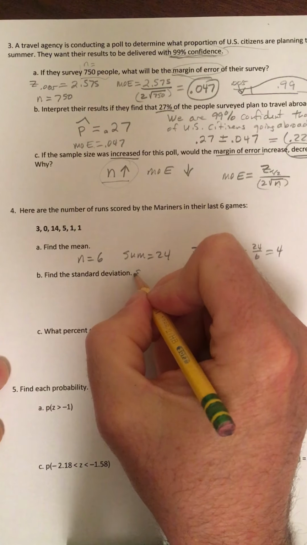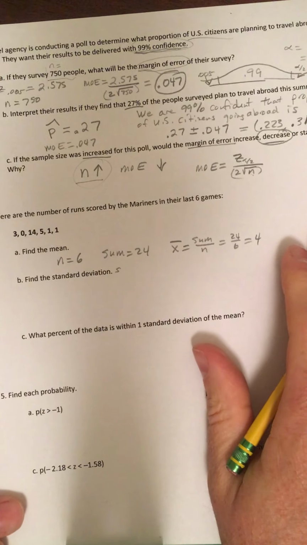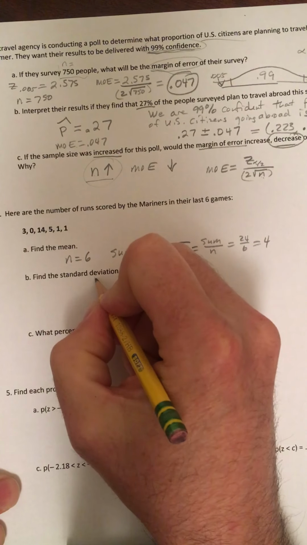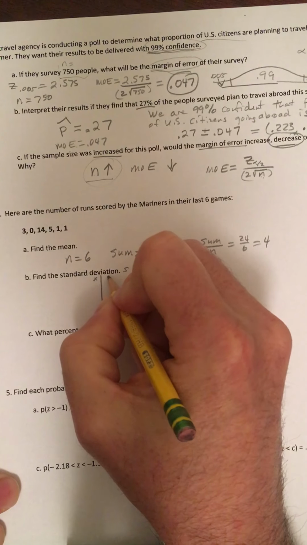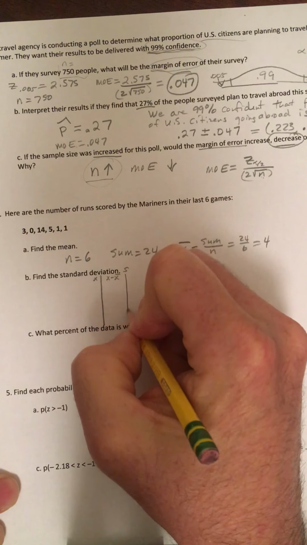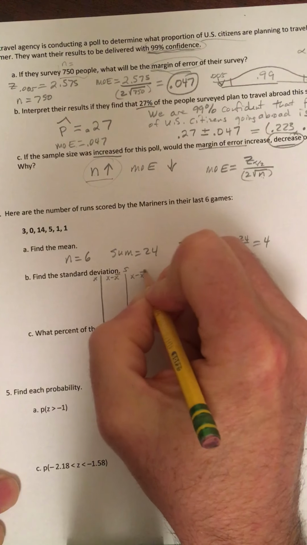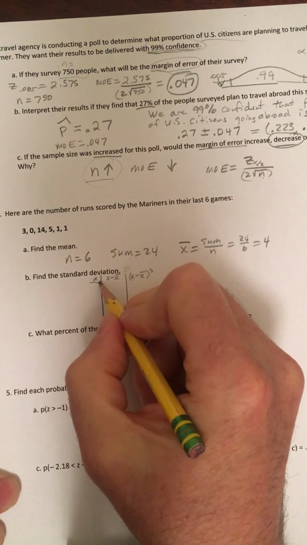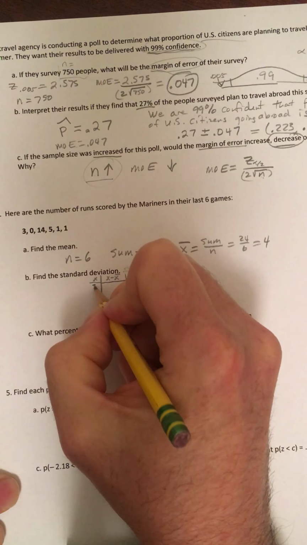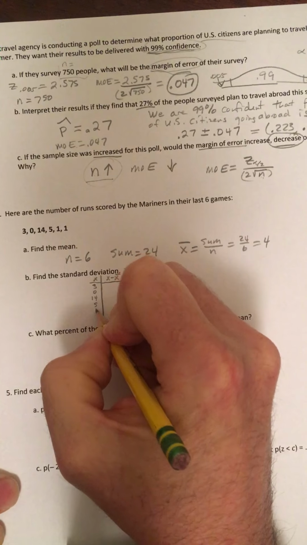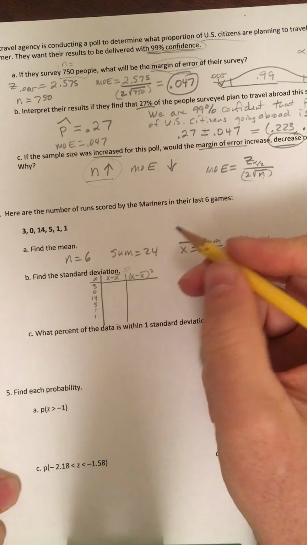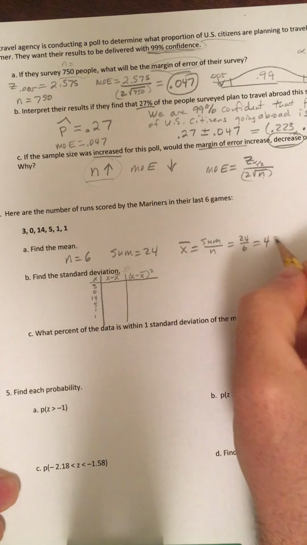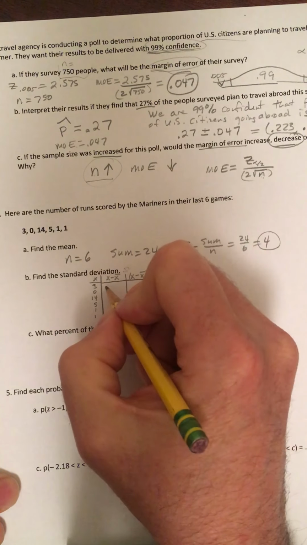Standard deviation, this is S. And we have to build a table for this. And so I have to write this super small, but here we go. We've got our different x's. We've got our x minus the mean, and then we've got our x minus the mean squared. Those are our columns that we need for this, and we just list our individual numbers, 3, 0, 14, 5, 1, and 1. You can put them in order, but you don't have to. If they asked us for the median, we would have to put those in order. And then we take the mean, which is 4, each number one at a time.